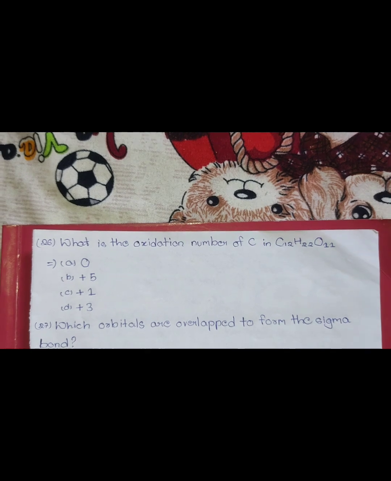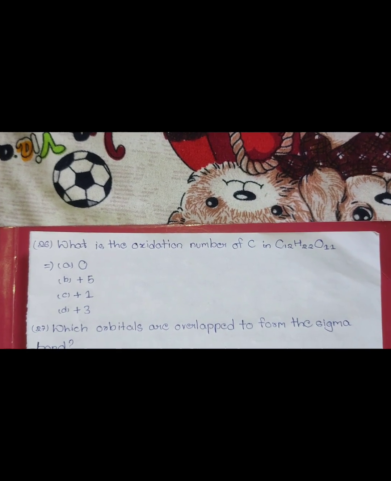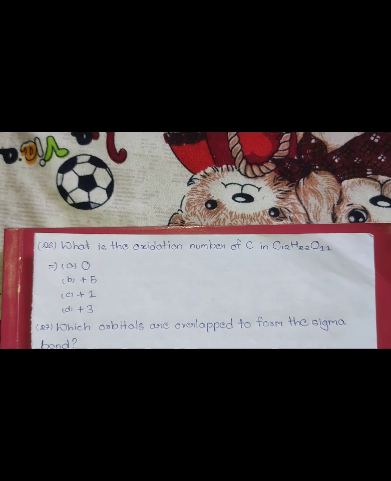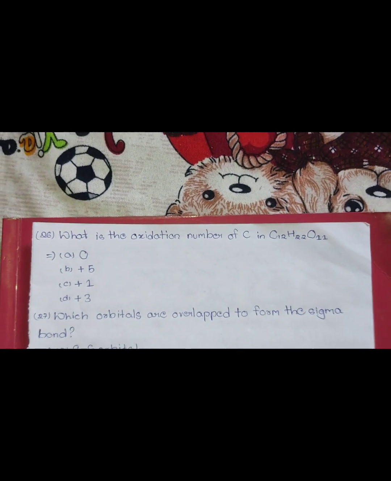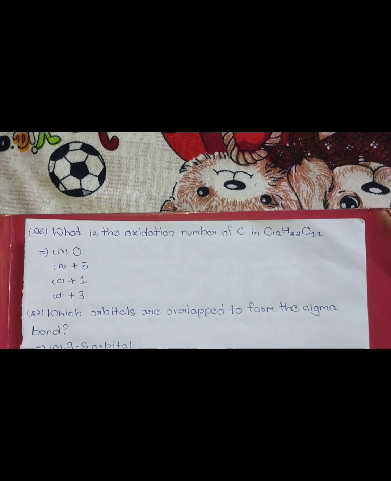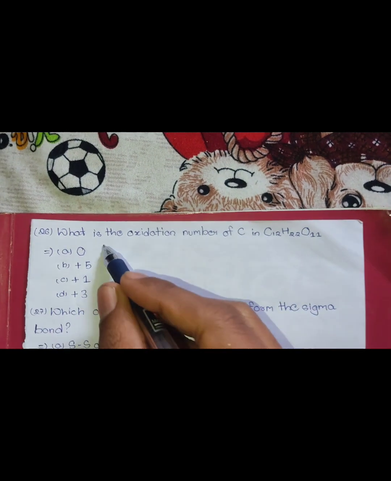What is the oxidation number of C in C12H22O11? Option A, 0. Option B, +5. Option C, +1. Option D, +3. So the right answer is option A, 0.